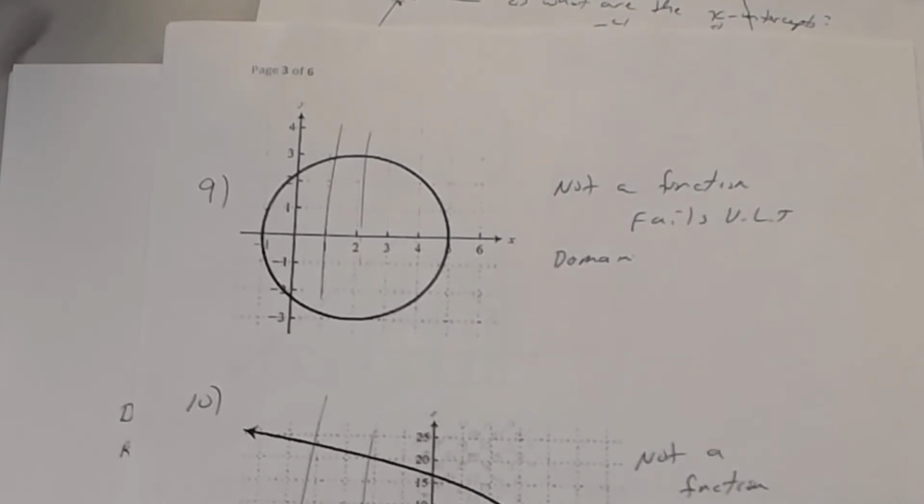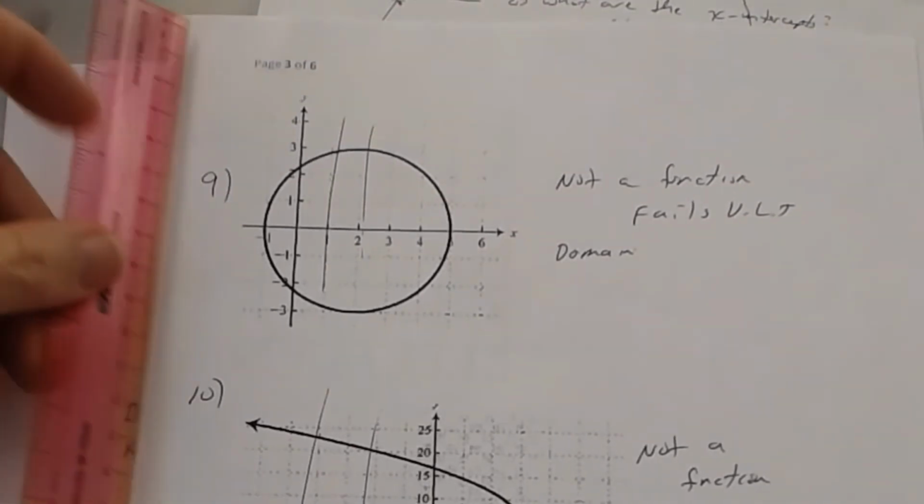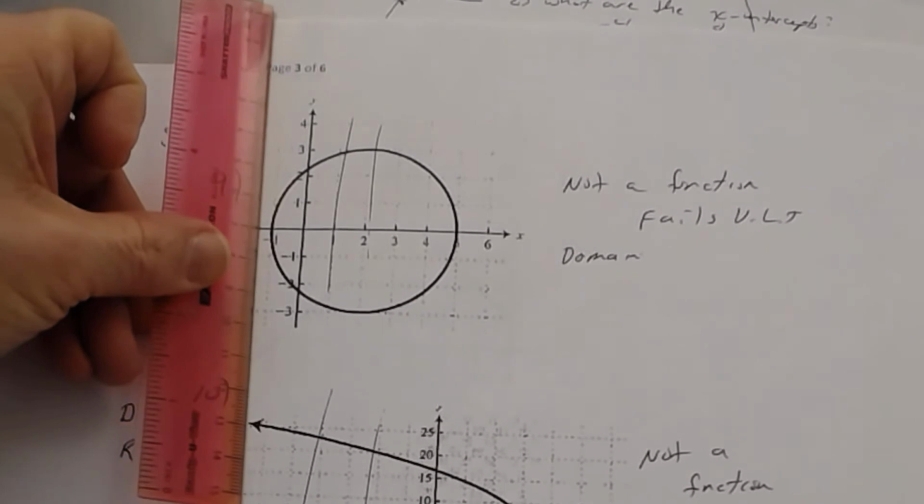Remember domain, you go along which axis? The x-axis. So, what do you think the domain is in number 9? To 6. All right, I'm glad that none of you said negative infinity. For one thing, there are no arrows here, right? It's a circle. So when I go along the x-axis, where do I start touching the graph?